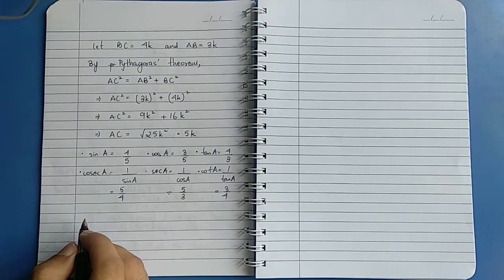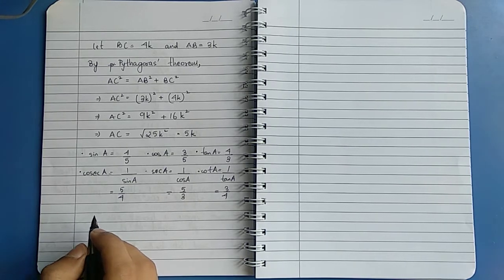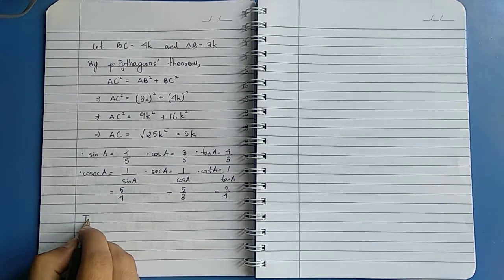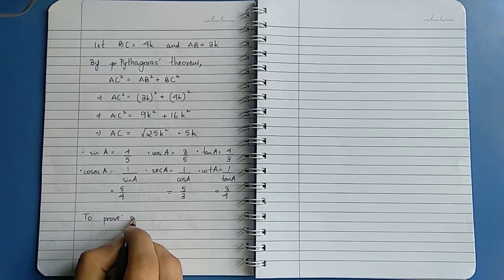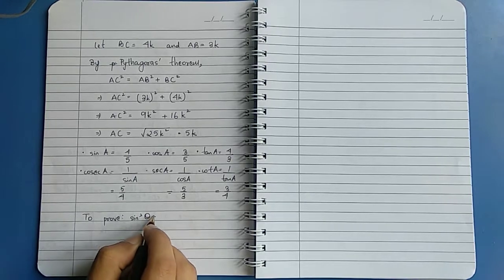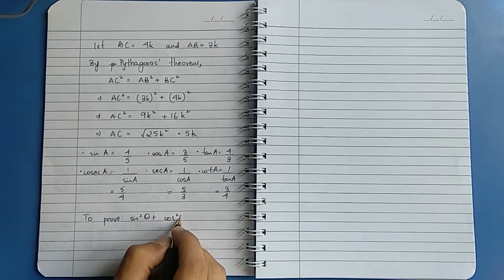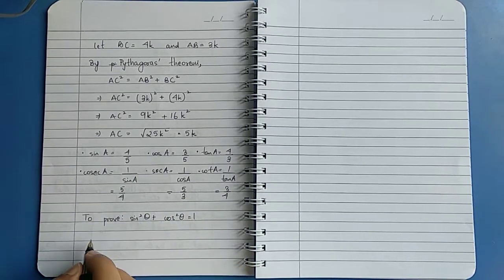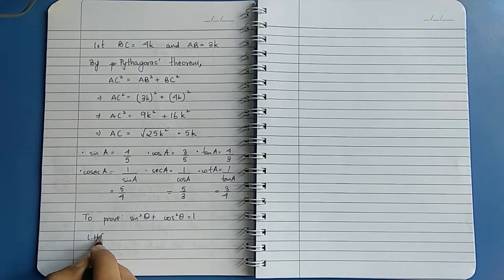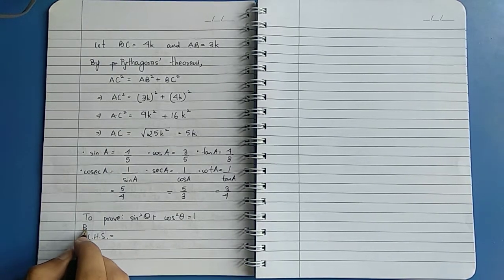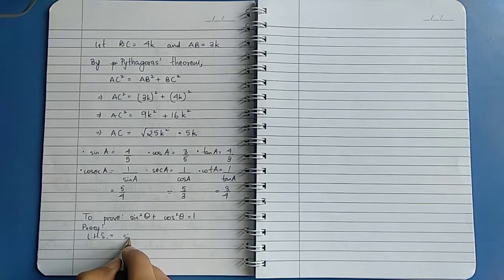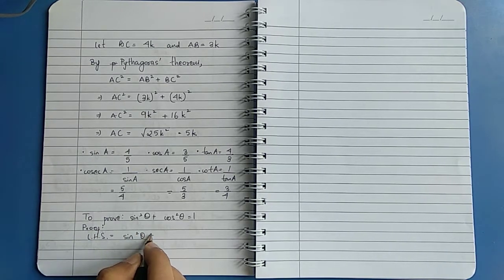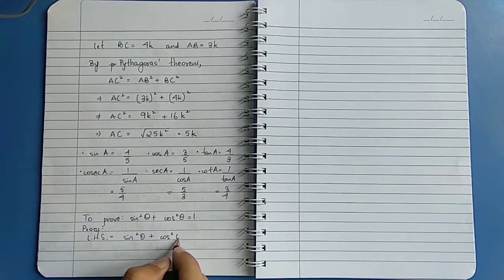So for the second part, we need to prove that sin square theta plus cos square theta equals 1. So let's take the left hand side. Left hand side is sin square theta plus cos square theta.